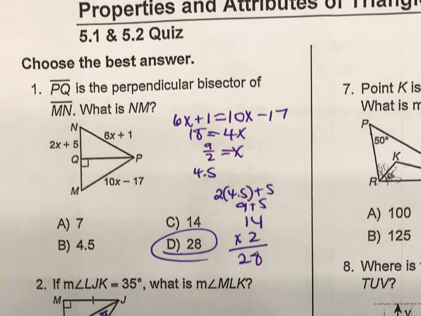Some of you saw 4.5, got excited, circled your answer, moved on. What was wrong with 4.5? Plug it in. It said, what is MN? So be careful and read your instructions. I gave you half credit, but technically in a multiple choice, that would have been all credit lost. Be careful, okay? So it said MN, which means you then have to take the 4.5 and plug it back in, and you could plug it back into either the 6x plus 1 or the 10x minus 17.